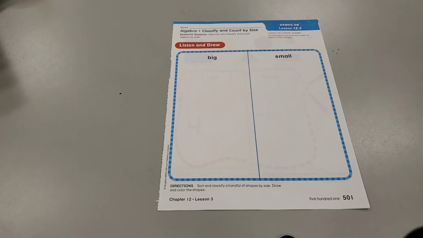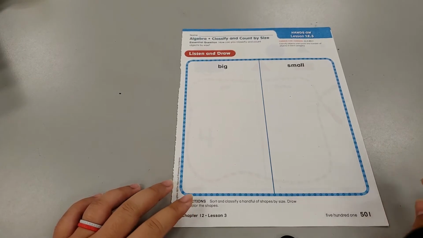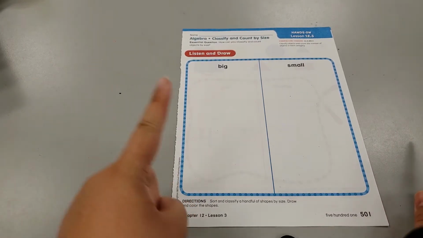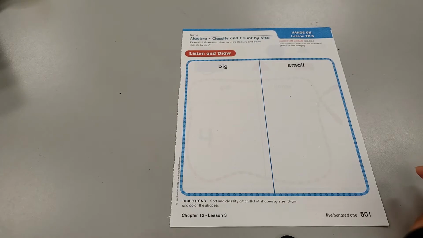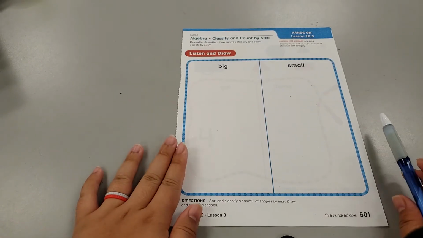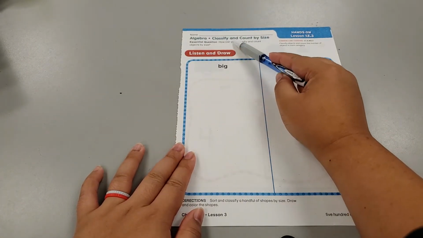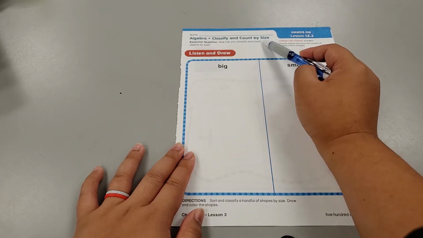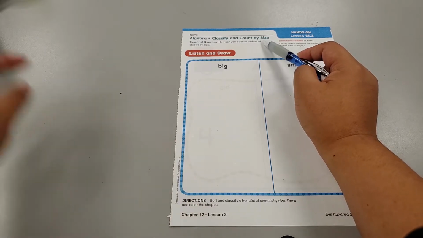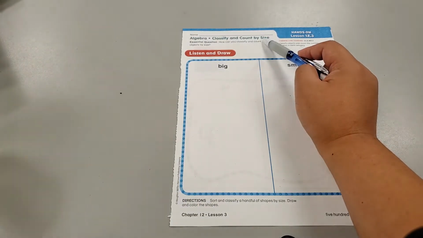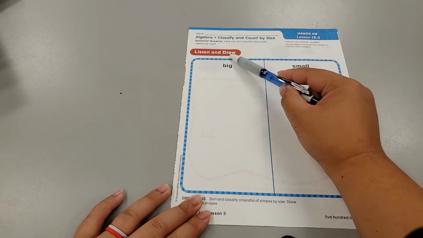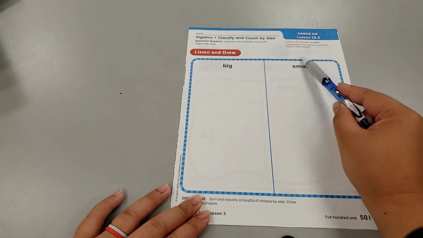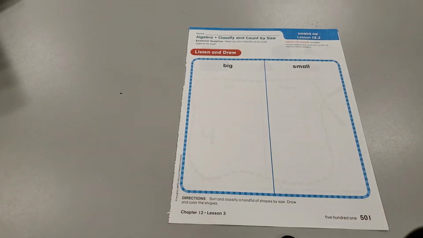All right, I have our Kinder Math in front of us here. We have categorized and classified by color. We've classified by shape. Now we are going to classify and count by size. So it won't matter the color, it won't matter the shape, it will matter the size. So here we have on this sorting mat, big, and on this side, small. So I'm going to go ahead with different colors.